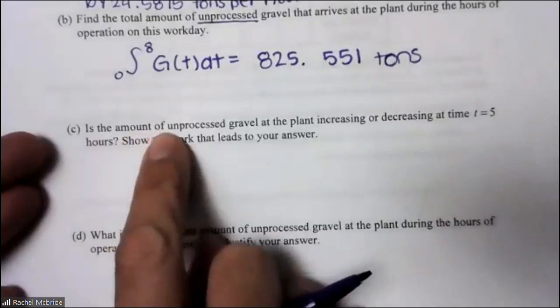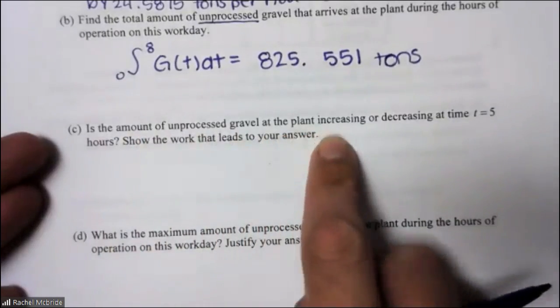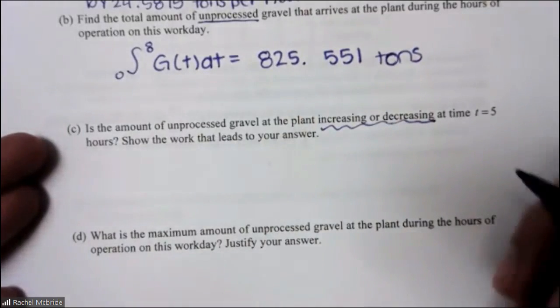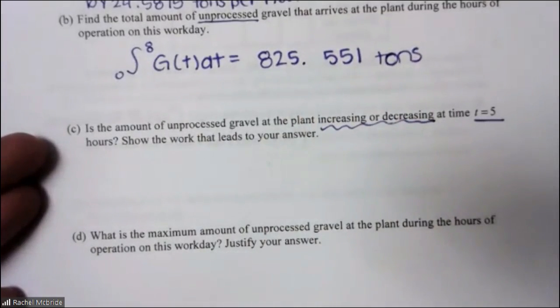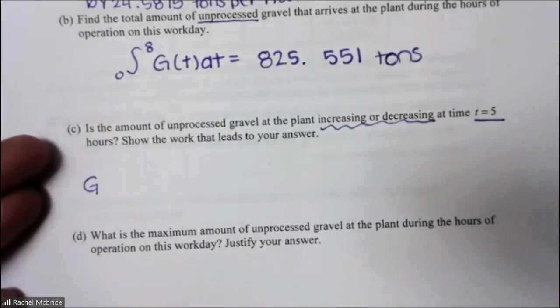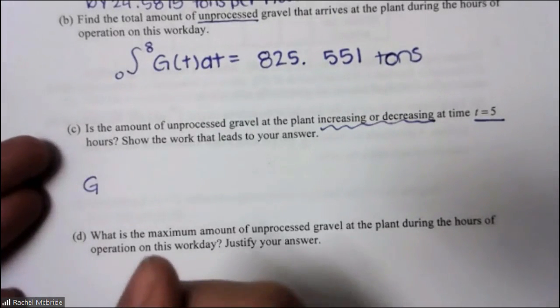Is the amount of unprocessed gravel at the plant increasing or decreasing at time t equals 5? So that is asking me for essentially G of 5.